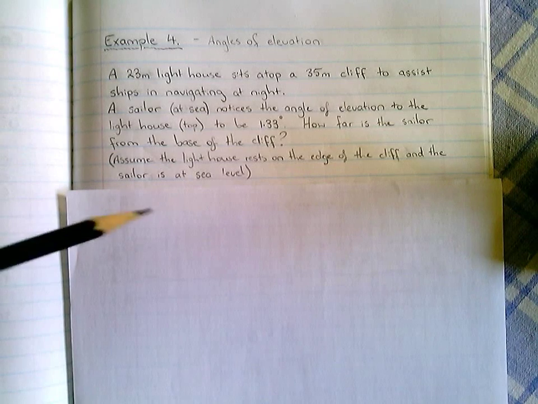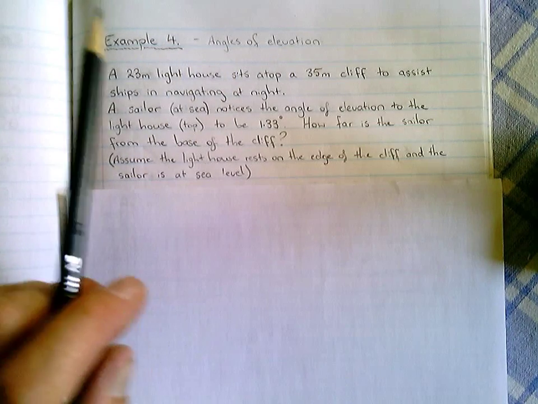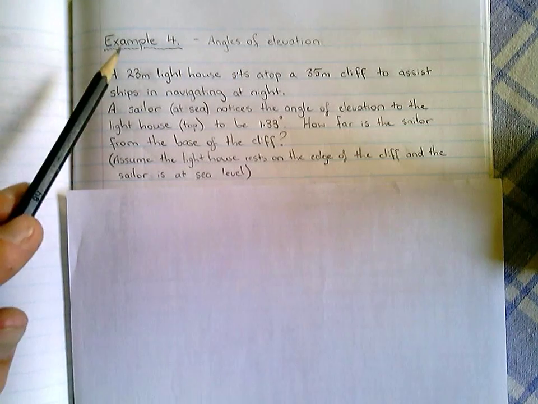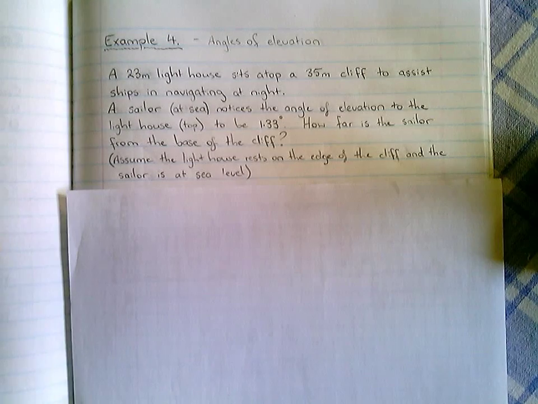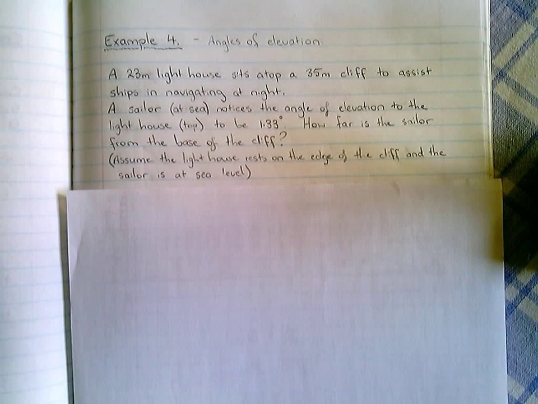In this video we will be discussing angles of elevation with regards to a particular question which I've called example 4. A 23-metre lighthouse sits atop a 35-metre cliff to assist ships in navigating at night. A sailor at sea notices the angle of elevation to the lighthouse, that's the top of the lighthouse, to be 1.33 degrees. How far is the sailor from the base of the cliff?